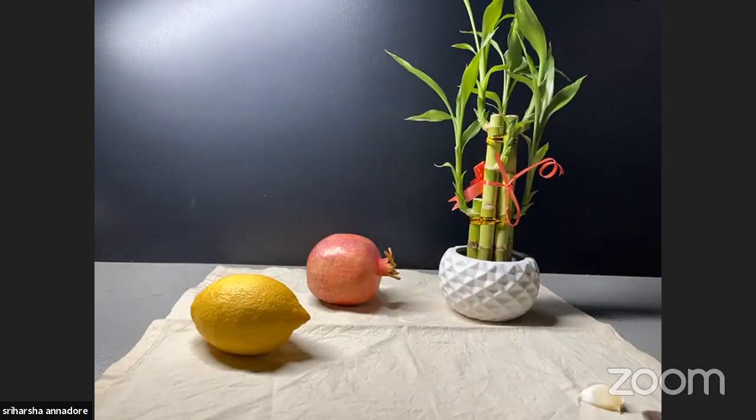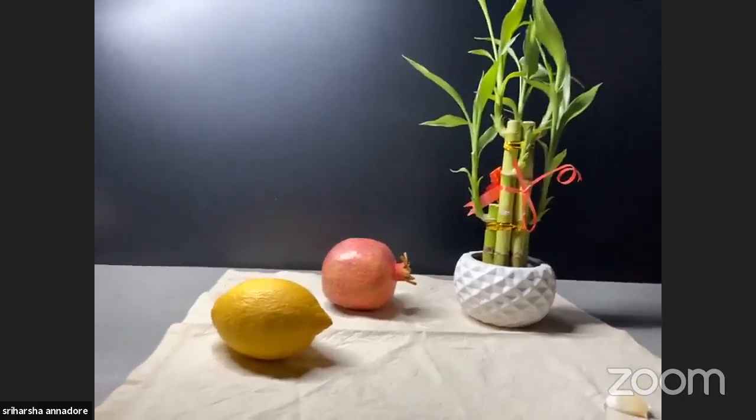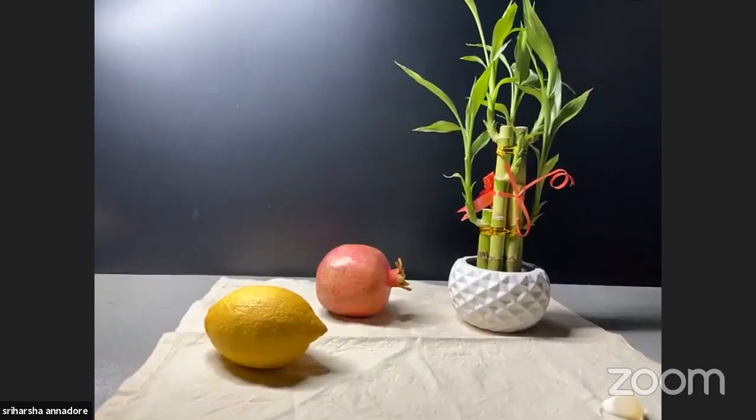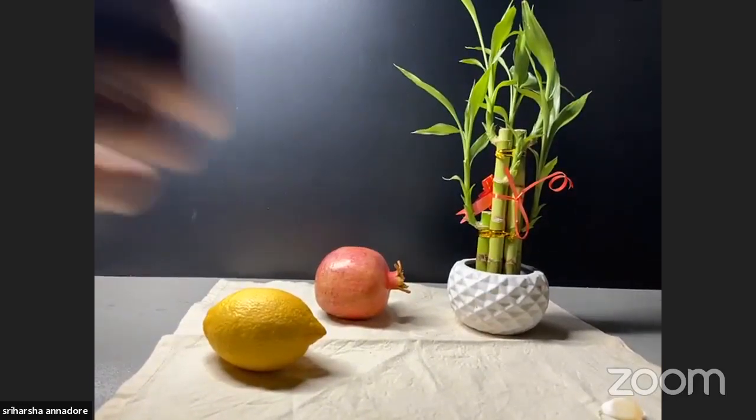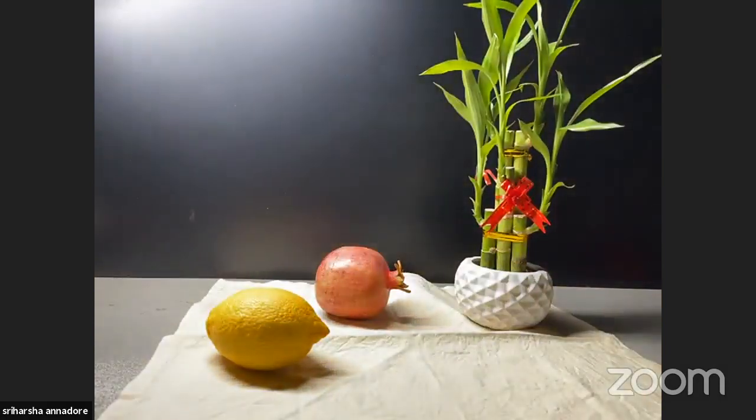Now I have an opportunity to put the taller one. This gives me an opportunity to put subjects of different heights. I would use caution with a whole lot of different heights of subjects, because the viewer's eye will start moving all over the place.